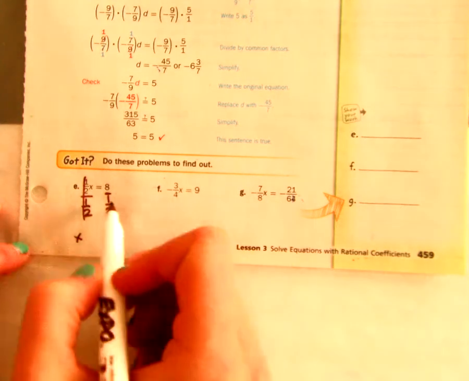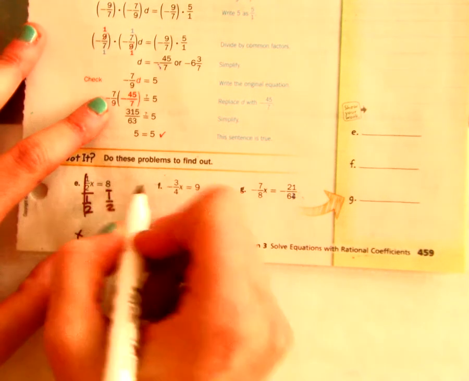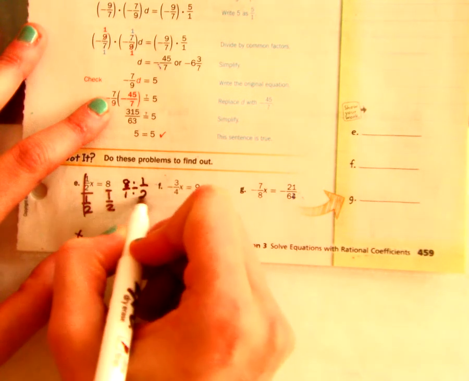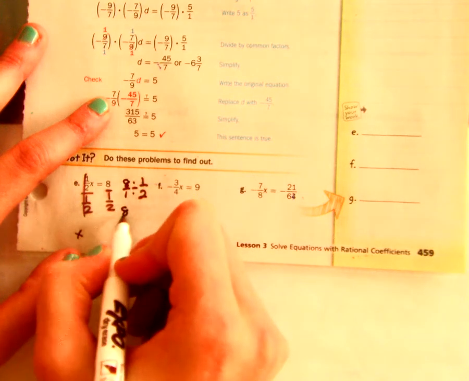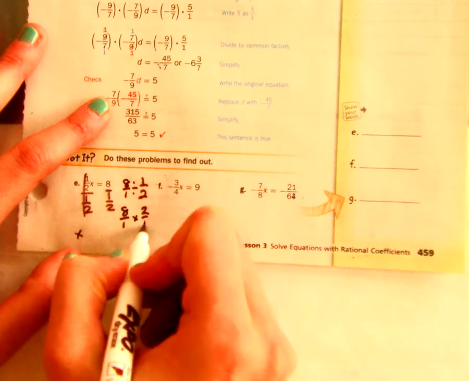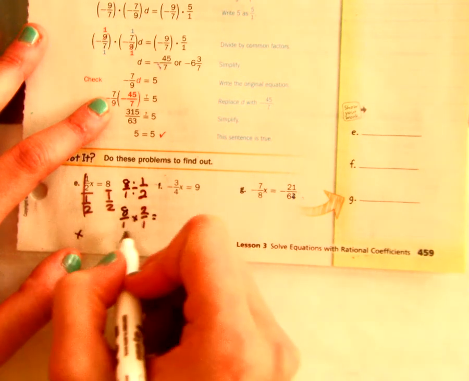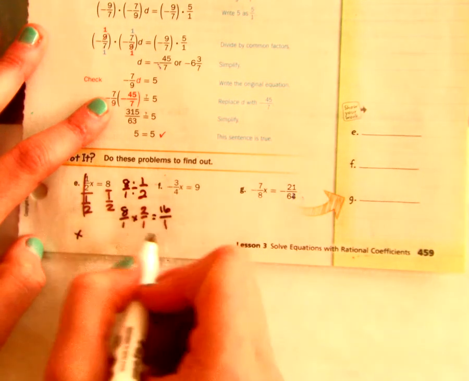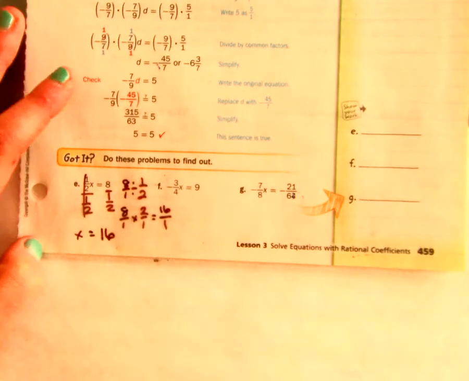Now, I have 8 divided by 1/2. That's a complex fraction. When we have a complex fraction, we take our numerator, so I have 8 over 1, divided by my denominator, which is 1/2. To divide fractions, we multiply by the reciprocal. To multiply fractions, you multiply straight across, so 8 times 2 is 16. 1 times 1 is 1. 16 over 1 reduces down to 16. So x equals 16.